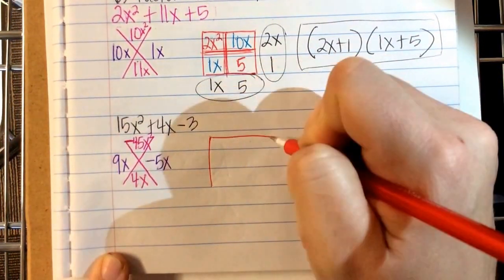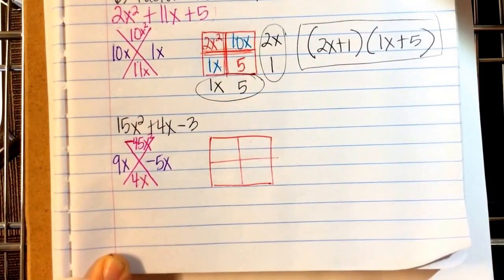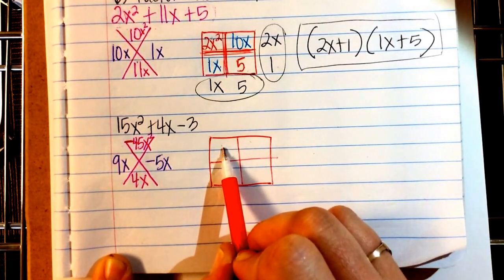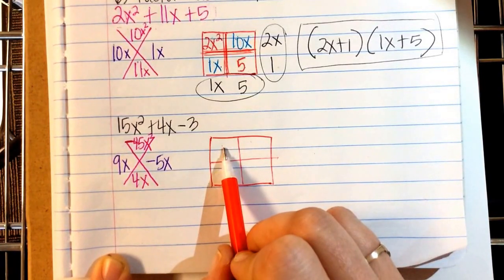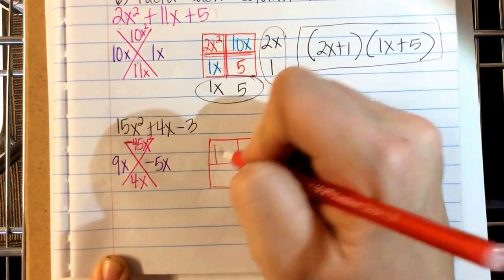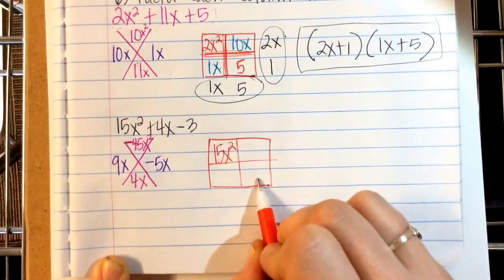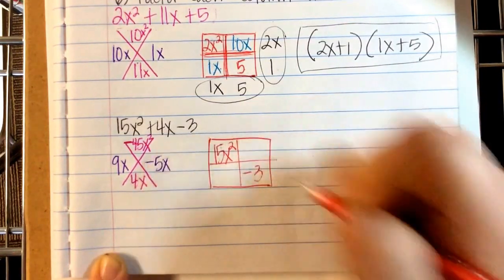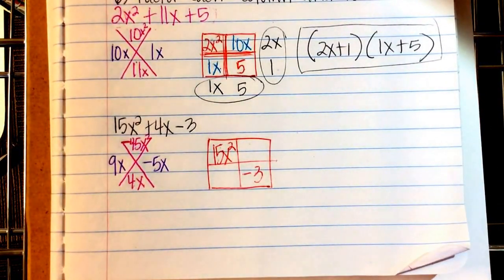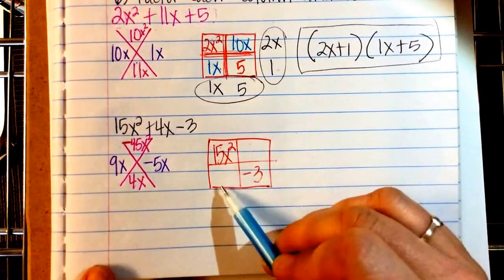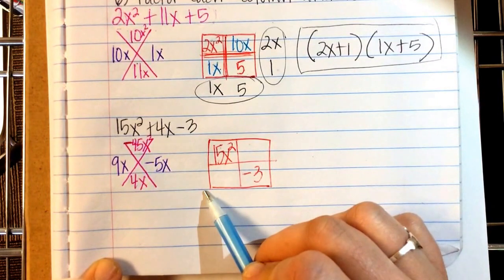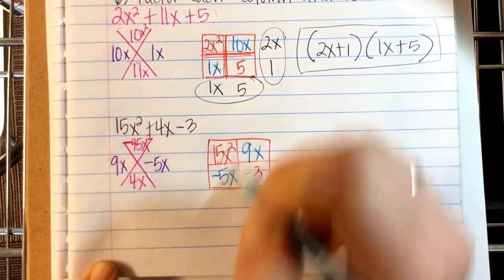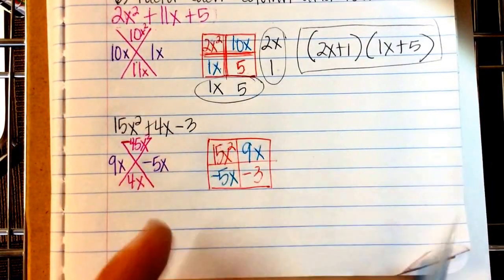Now I'm going to draw my box. What always goes right here? Ax squared. So in this problem, what will I substitute? 15x squared. What always goes in this spot? C. This time I will put negative 3. How do I fill in the blanks? With the factors. Does it matter which one? No. I could put 9x here and negative 5x here and get the same answer if you switched them.